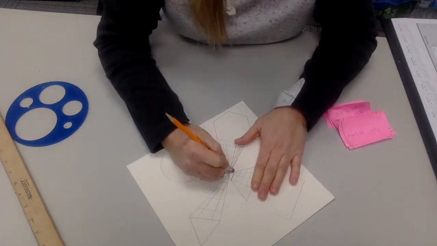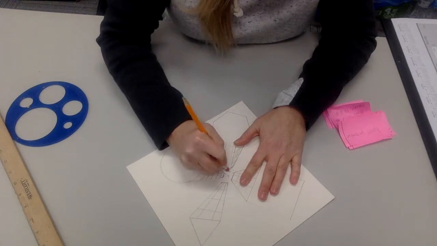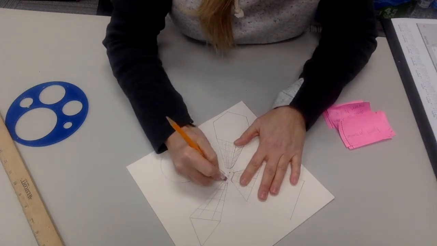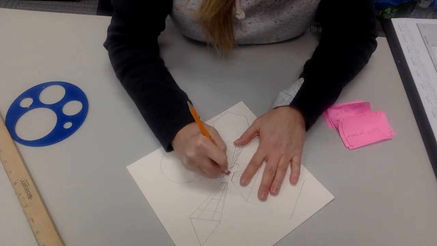Okay, so now I get to erase the middle. You could use a big eraser for this. Might be a little more effective. Okay, try to clean that up just as best you can.